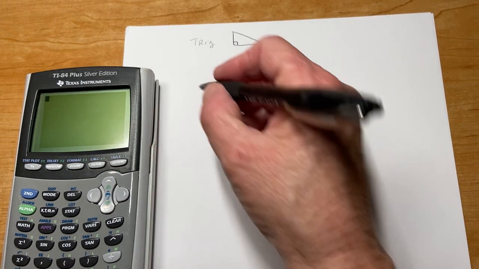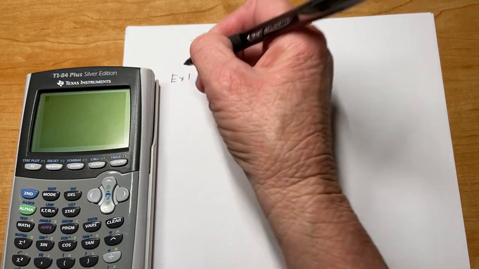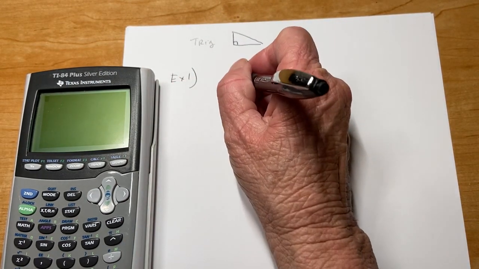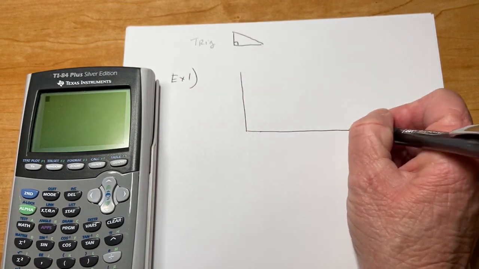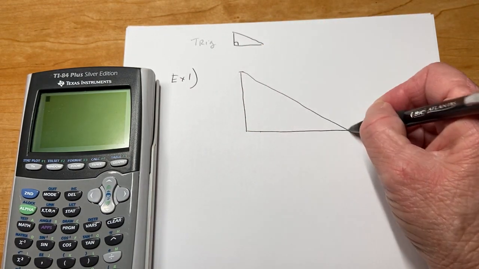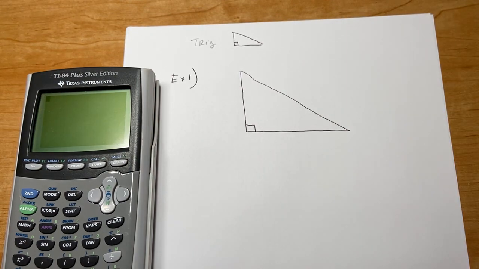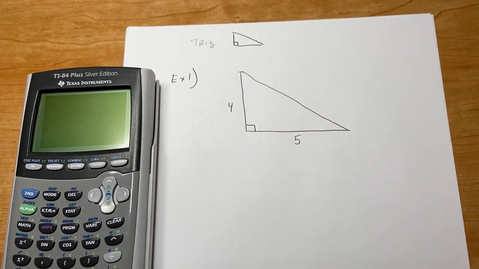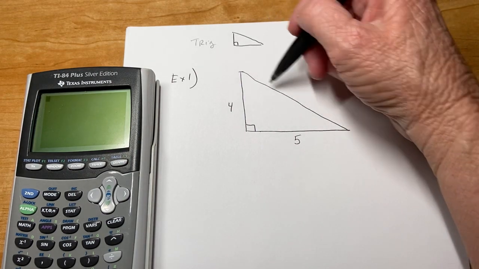All right, so this is going to be example 1. I got my TI-84 handy. You need to have it handy too. All right, we're starting with this triangle. I'm going to make it kind of big. You do not have to make it this large. This is my 90 degree. This is 4. This is 5. Those are the legs of our triangle. The longest side is the hypotenuse.